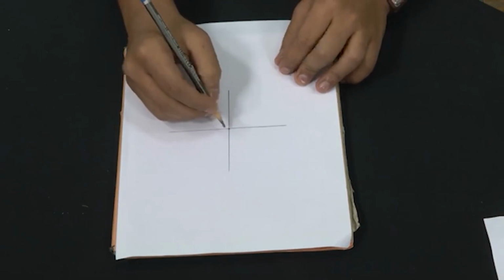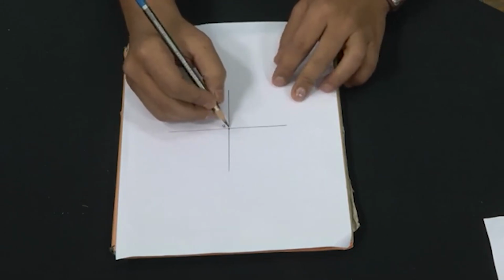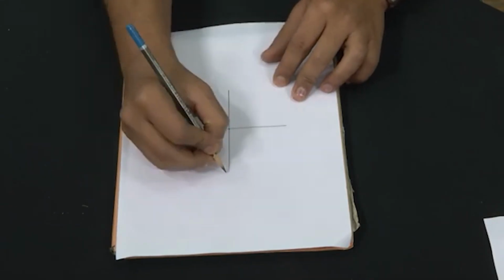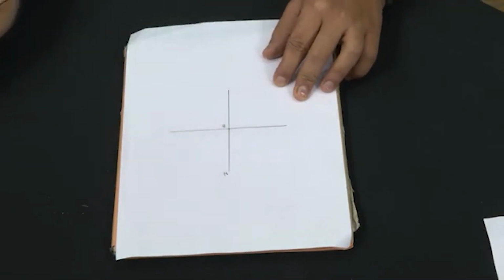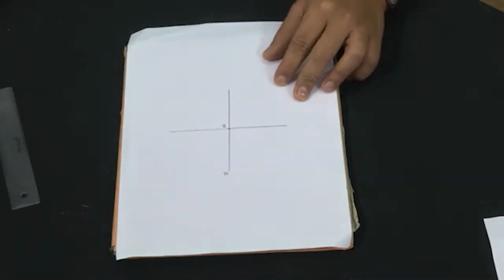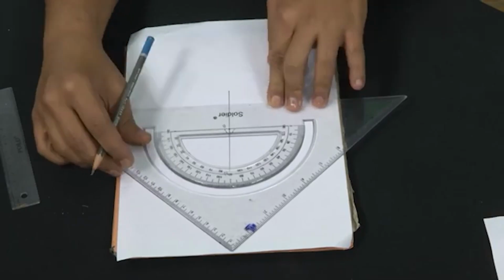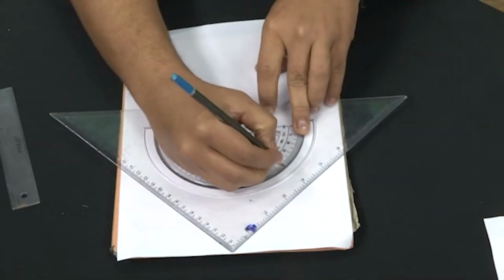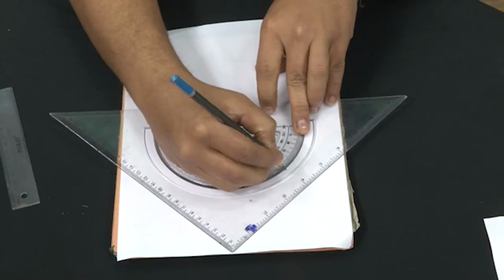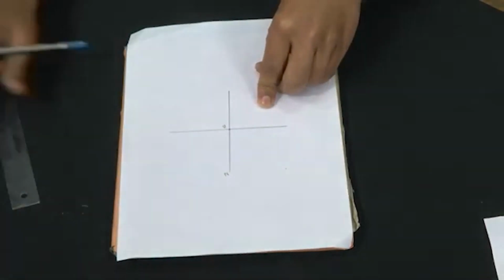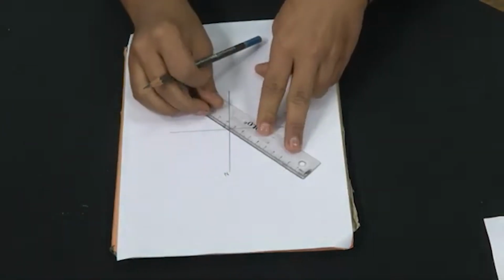Now, we know that the borehole A is situated 200 meters northwest of B. So, we conventionally take this as north, and then northwest is basically 45 degrees west of north. So, I plot the 45 degrees northwest.